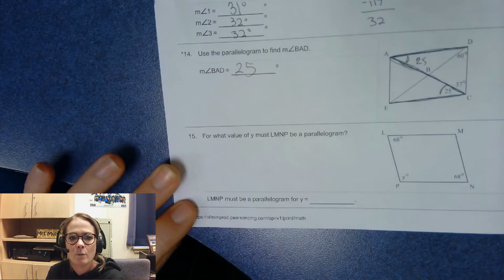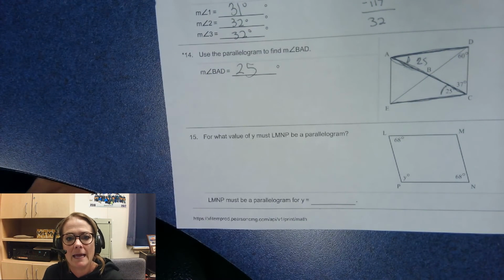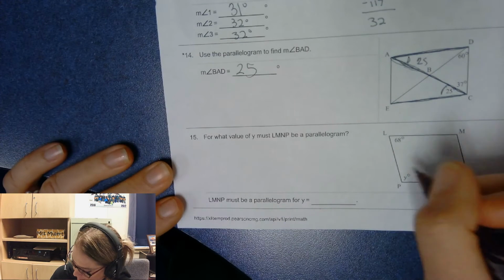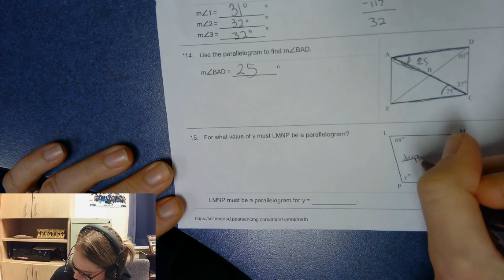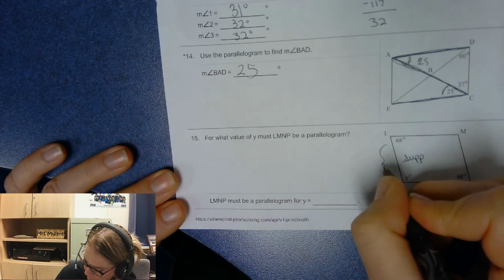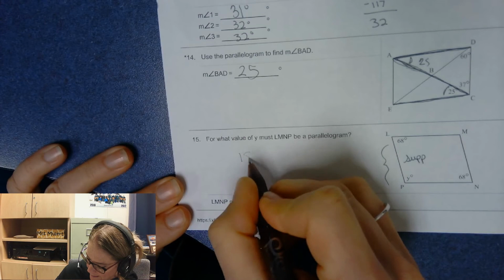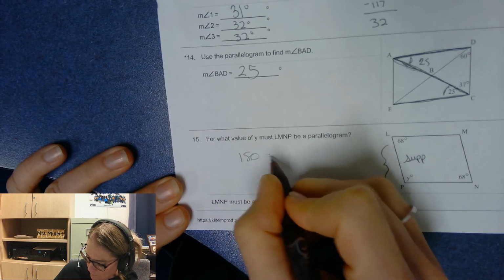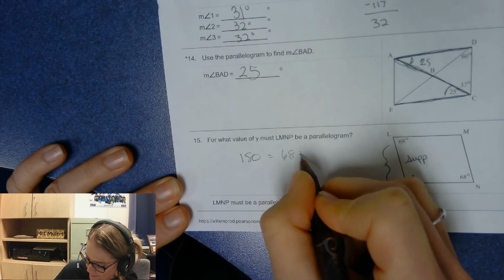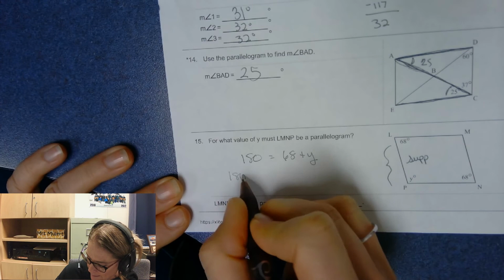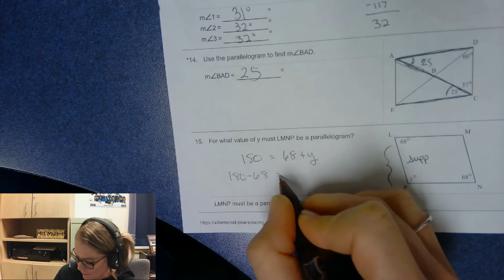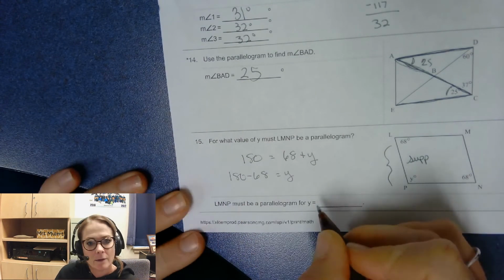All right, for what value y must L, M, and P be a parallelogram? All right, well, these have to be supplementary. So 180 equals 68 plus y. So 180 minus 68 equals y, and we're going to get 112 there.